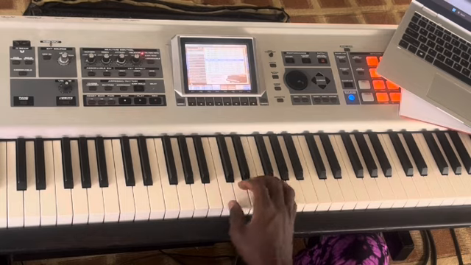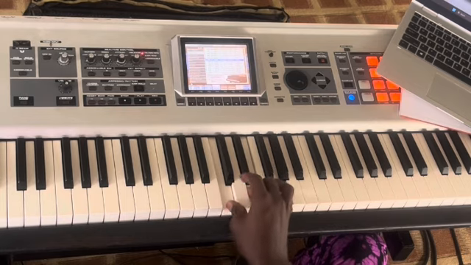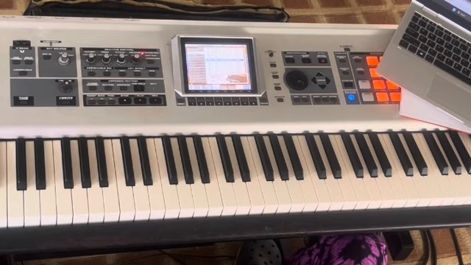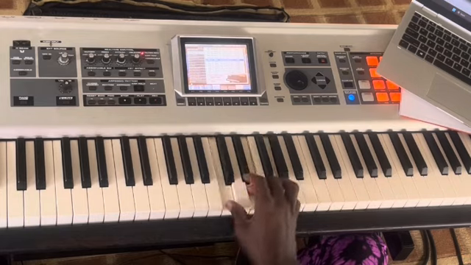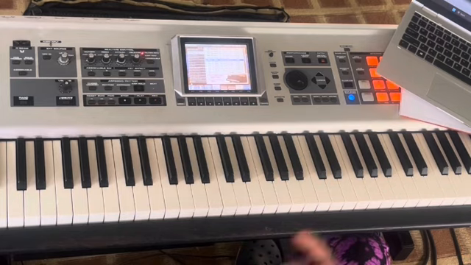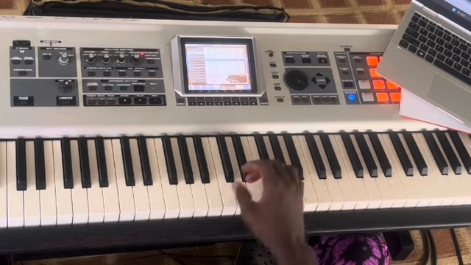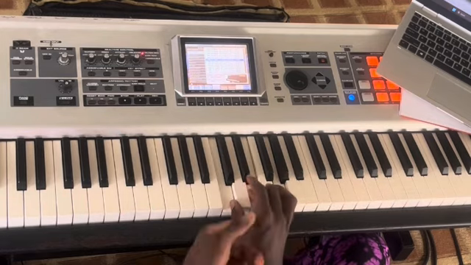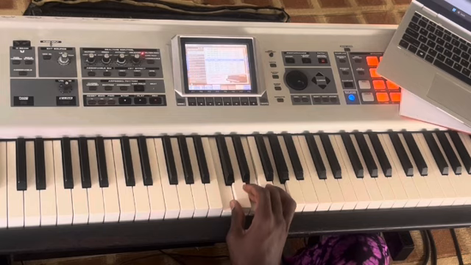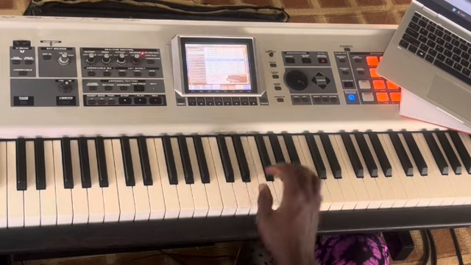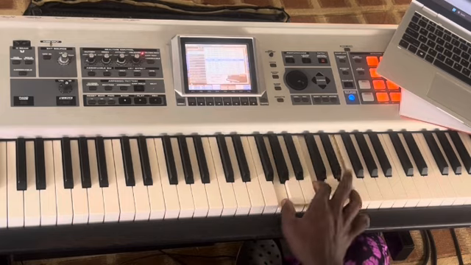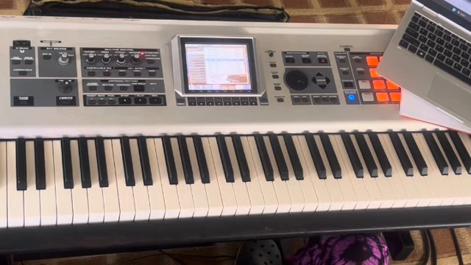Please do not see this chord as do mi so, unless you are dealing with melodies. If you're dealing with melodies, then you can see this chord as do mi so. You understand? Then in that case you're good.